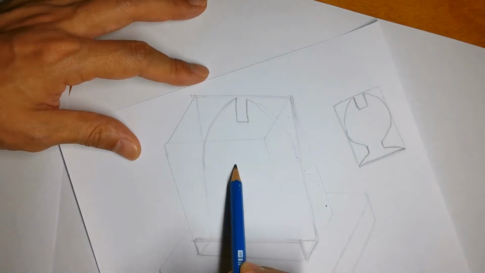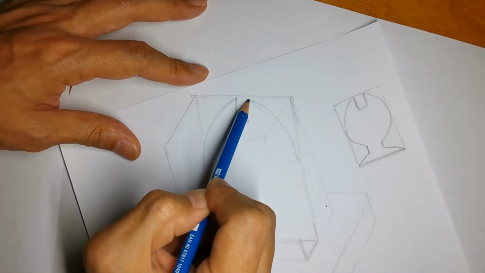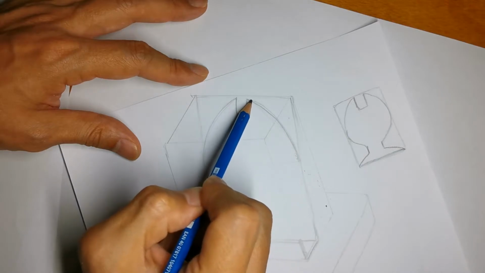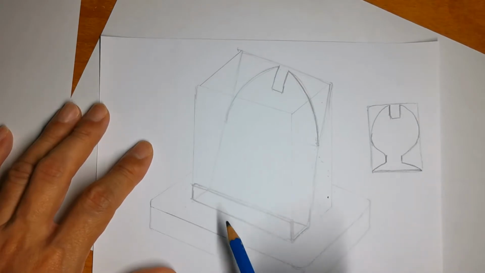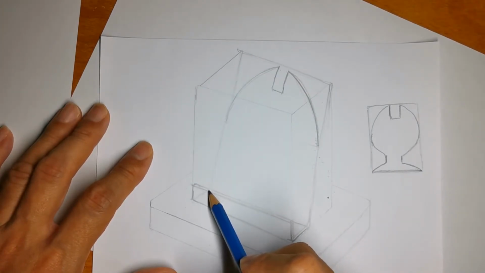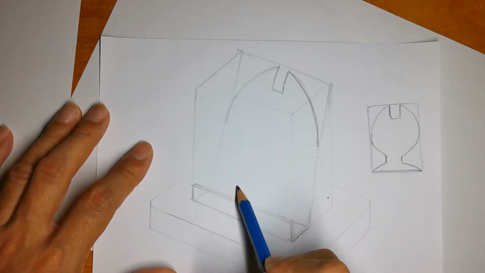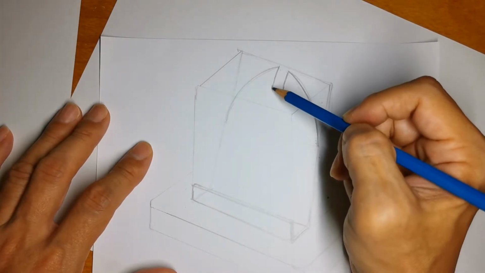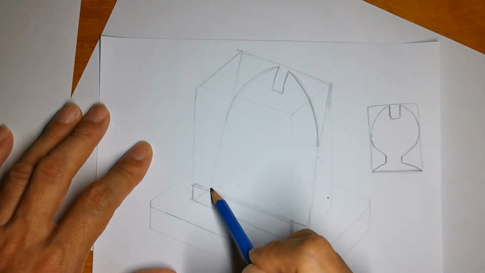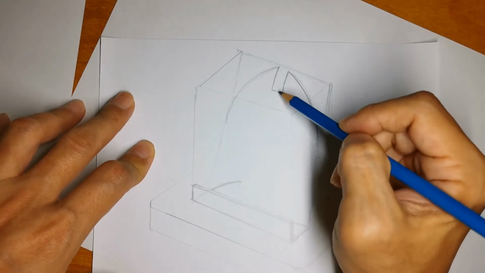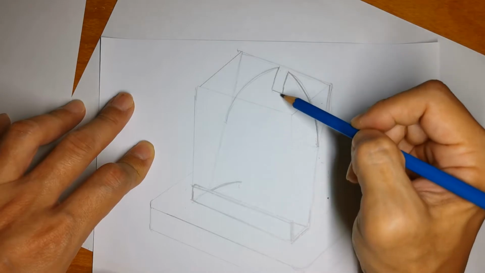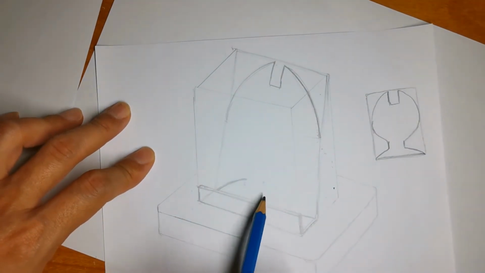Right, roughly this height, this level, I will draw a curve. Okay, from here it will move up roughly at this point. It's like that. And from here, all right, roughly also at this point.